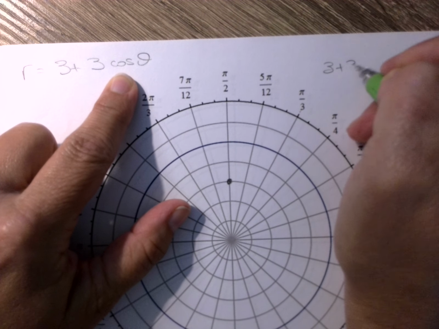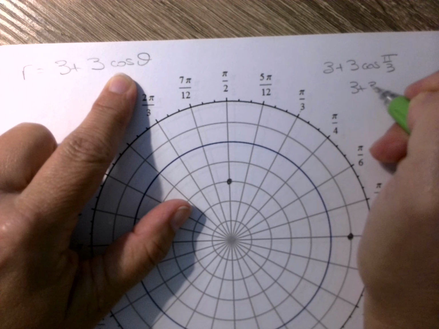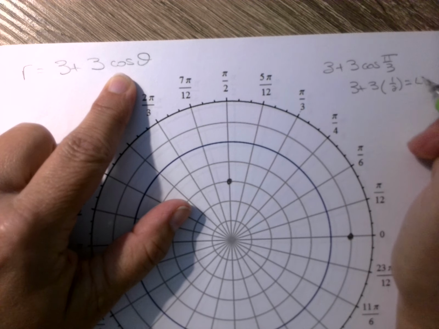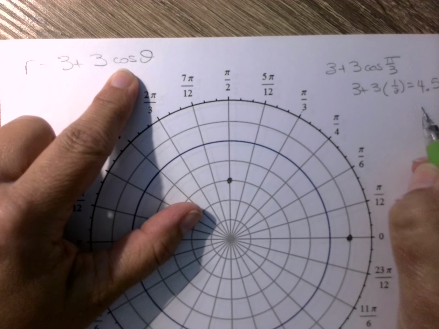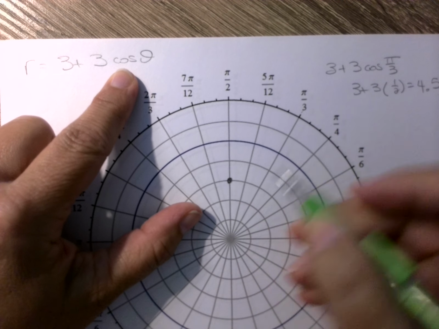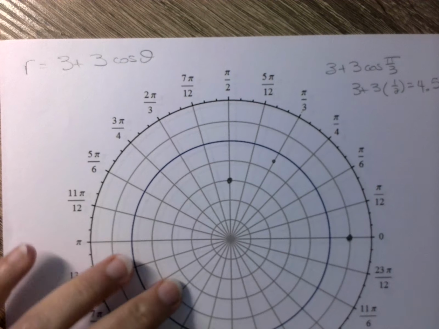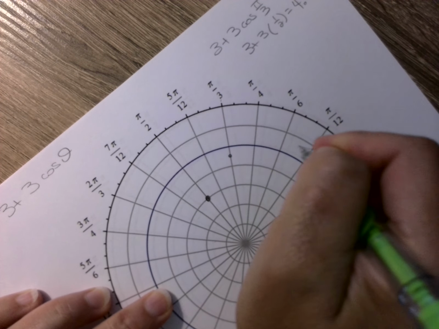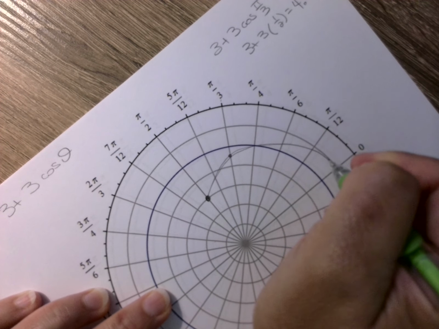So I'm going to plug in pi over 3, which would be 3 plus 3 times 1/2. That's going to give us 4.5. So at an angle theta of pi over 3, my radius is 4.5. It's going to be this point right here. And that really helps us out in getting a graph. Your graph is going to look something like that.